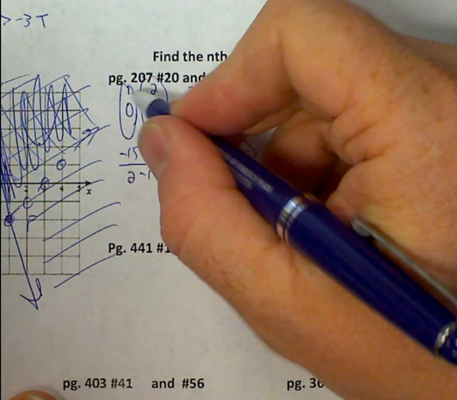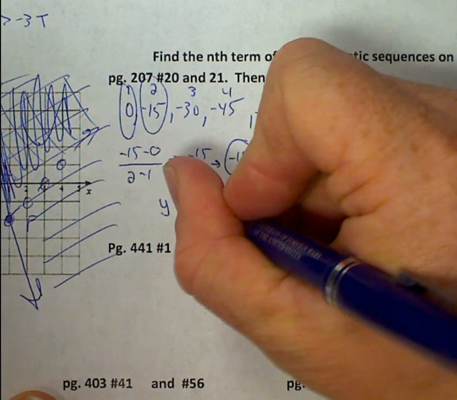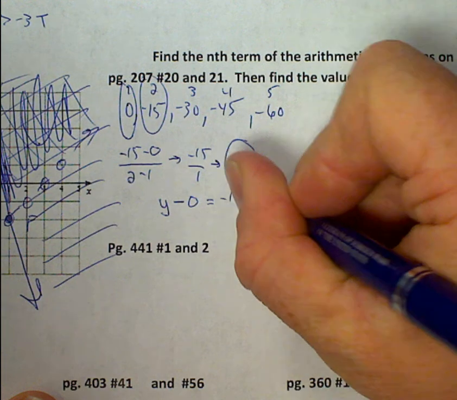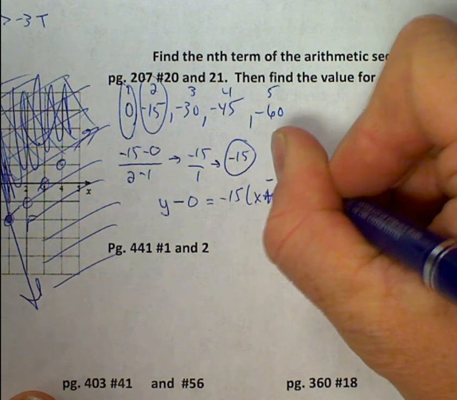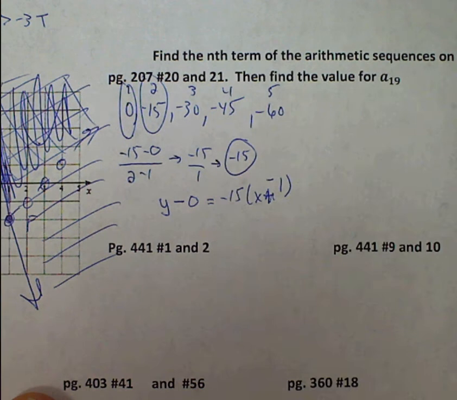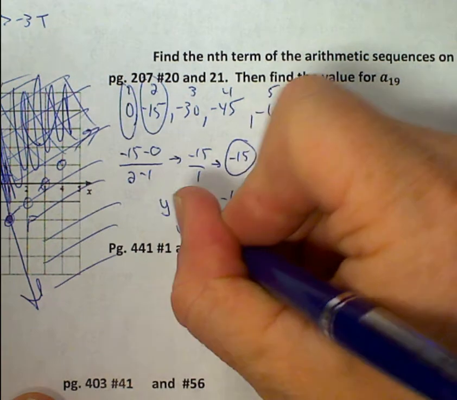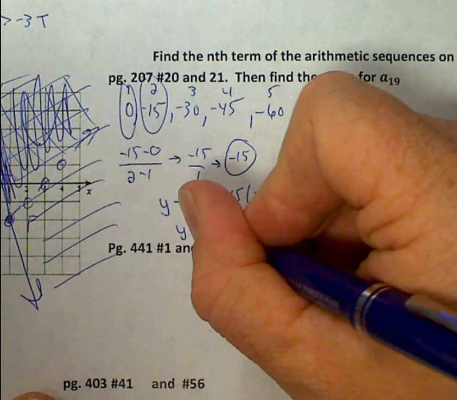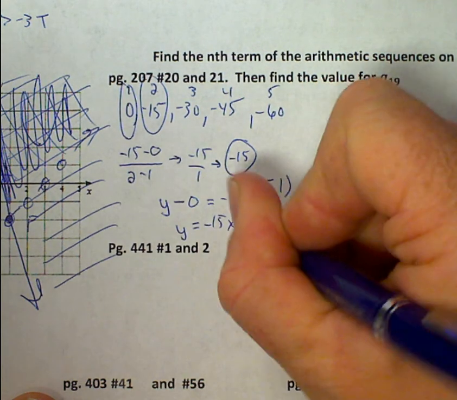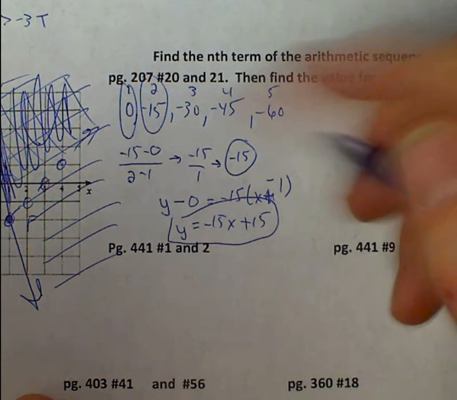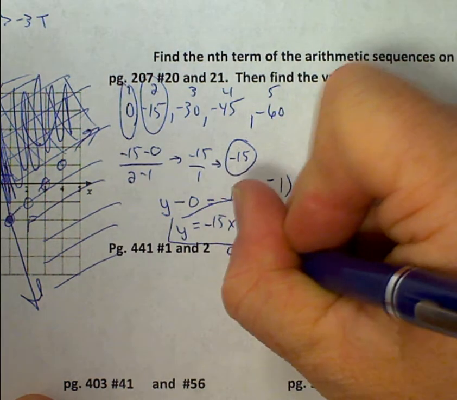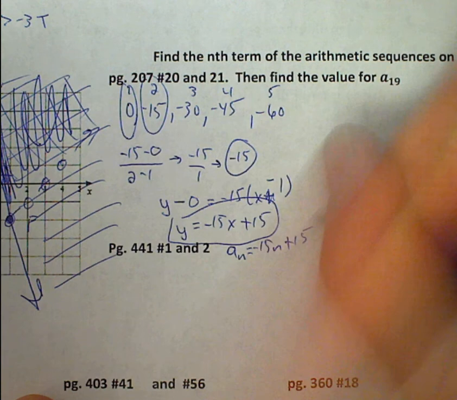Y minus y1, which is 0, equals -15 times x minus 1. So I got y equals, because the minus 0 drops out, -15x plus 15. There's my equation. So my nth term would be a sub n equals -15n plus 15.